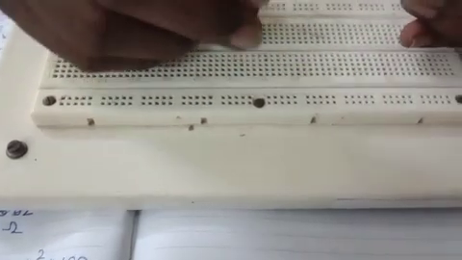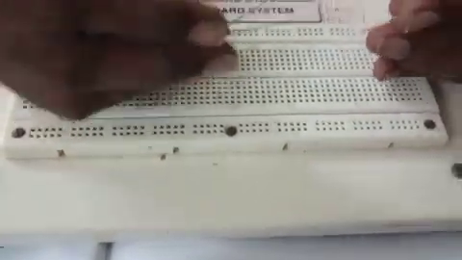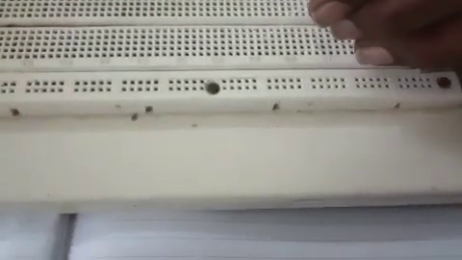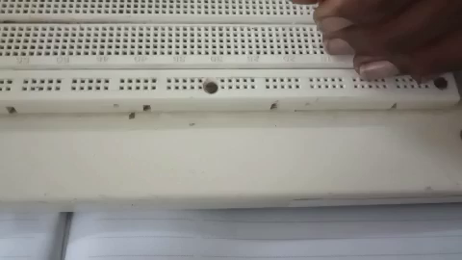We already saw how to connect two resistors in parallel, right? The same way we can connect these two in parallel. So I'll pick first anode, this one anode, and then I am putting cathode next.